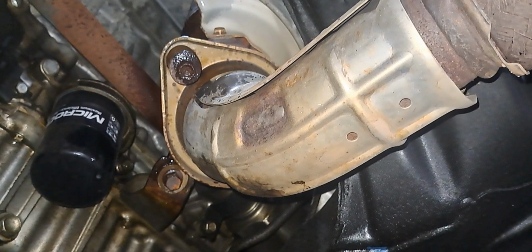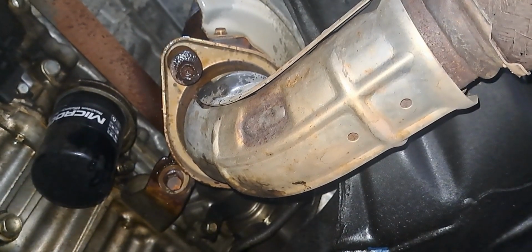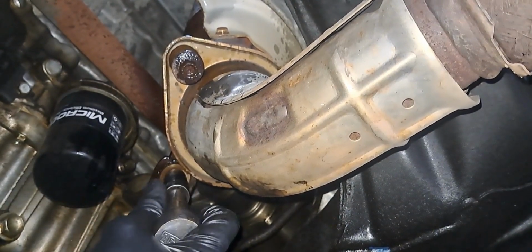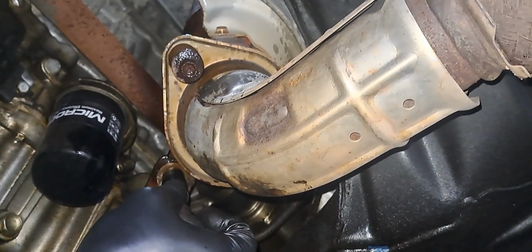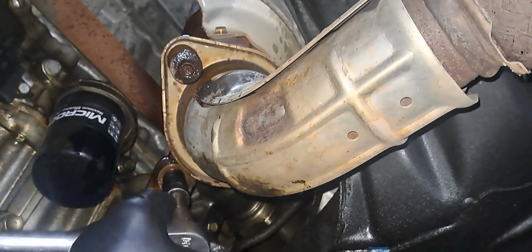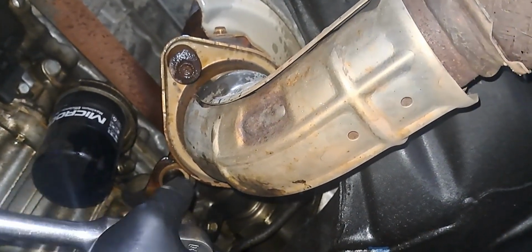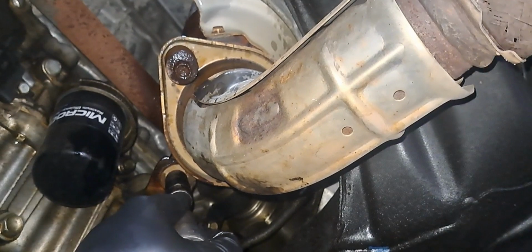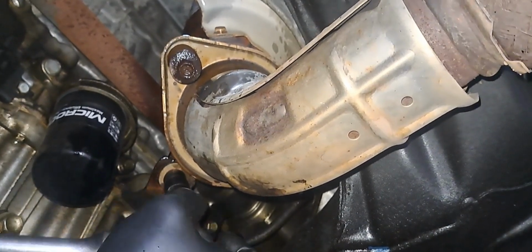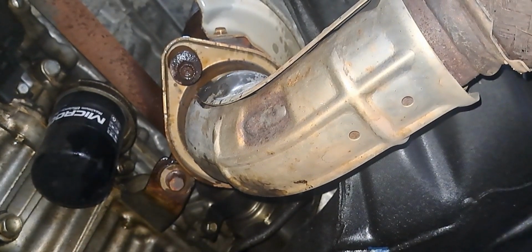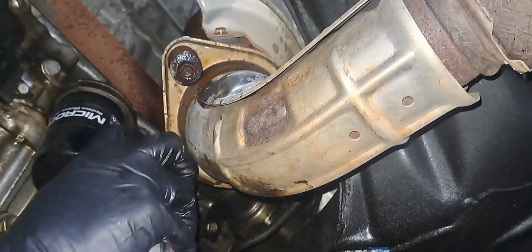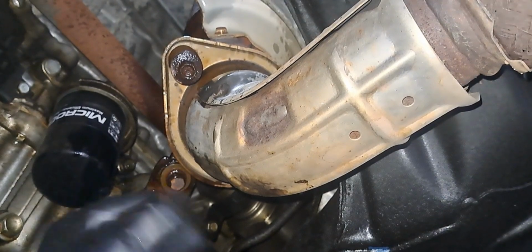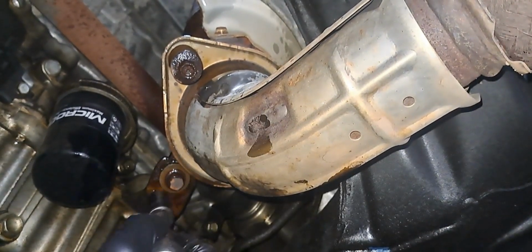I don't have that many sprays left. I can get up there where the threads are, up in the center. Run it back in there.